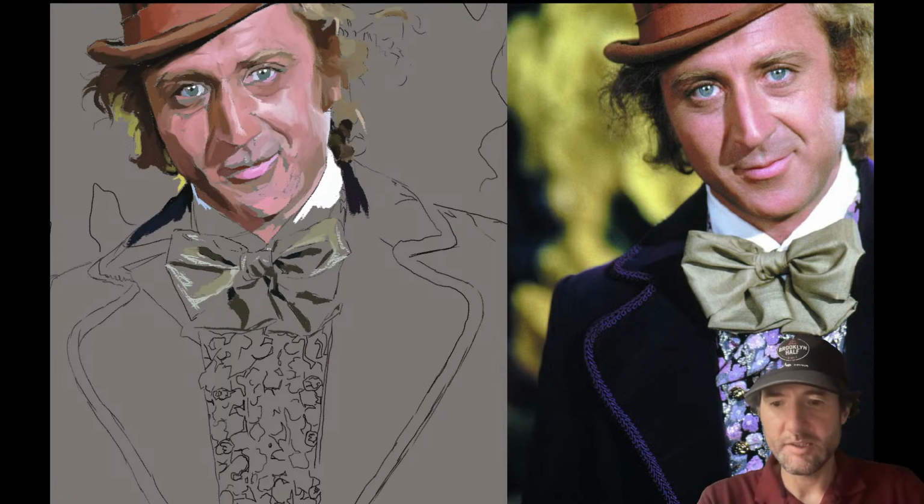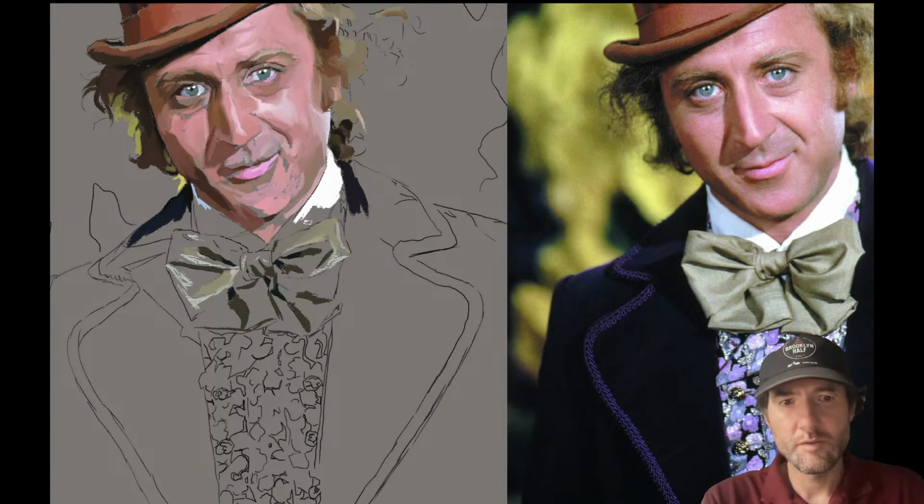And look, they're basically the same value as the background. So the tie is actually the same background value. That makes life easier in some ways. Oh, this one's... Well, let's keep going.